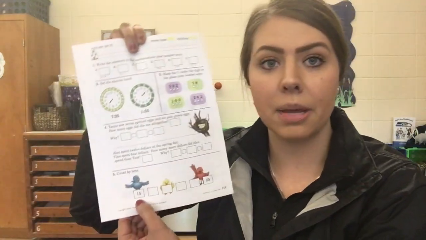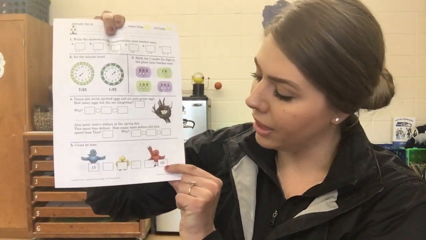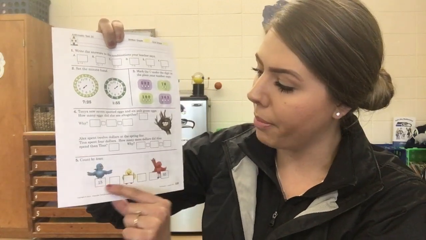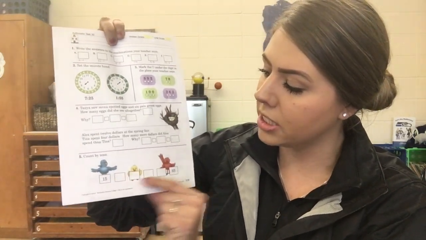And for number 5, you're just going to count by tens. They gave you the first number of 15 and they gave you the last number of 65, but you just count by tens to get the digits in the middle. And on the back side, it just says write the sums and differences. You have 2 addition problems and 2 subtraction problems.